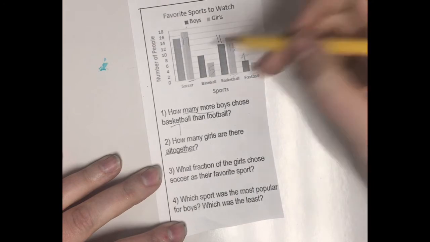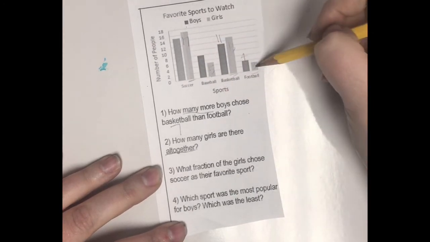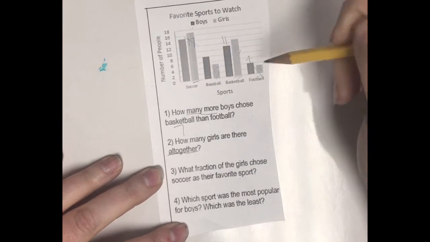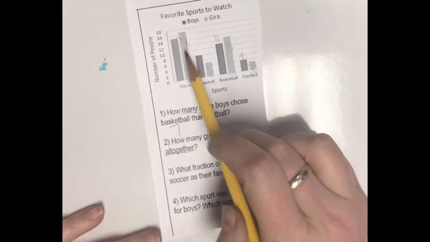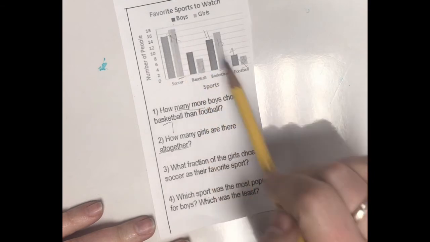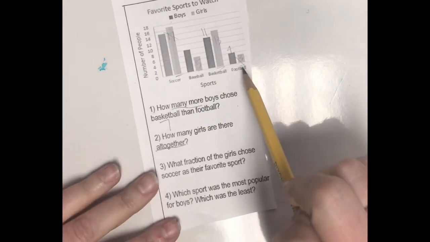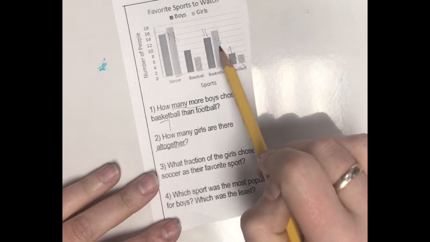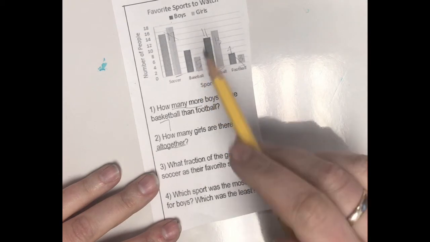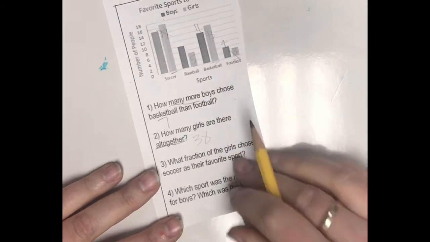So remember, look for ones that go together. 17 and 3 go together. Think about why 17 and 3 go together. Can you think in your head? Should be because 7 and 3 make 10, so 17 and 3 makes 20. So 20, 33, 38. 38 girls altogether.